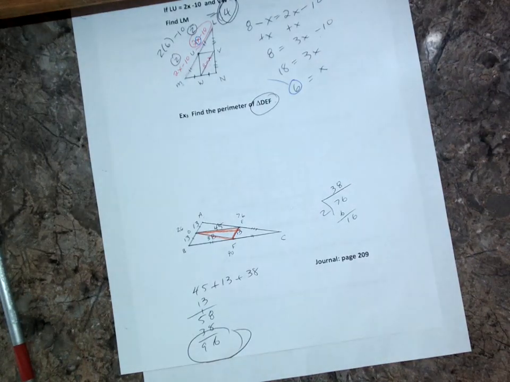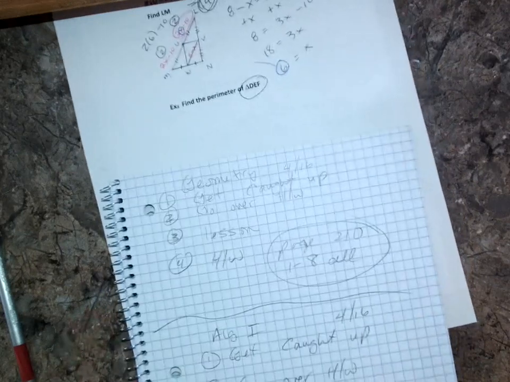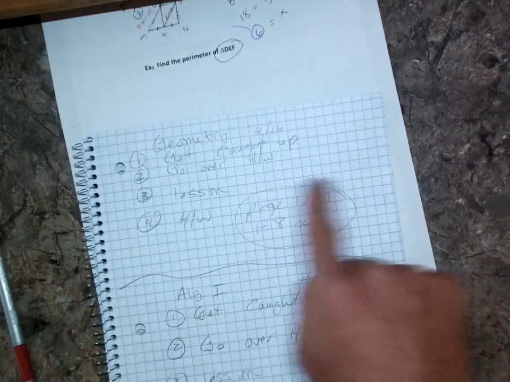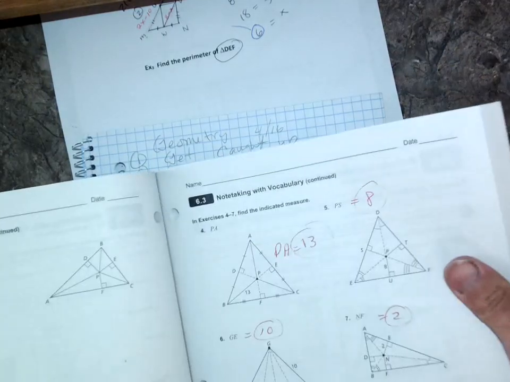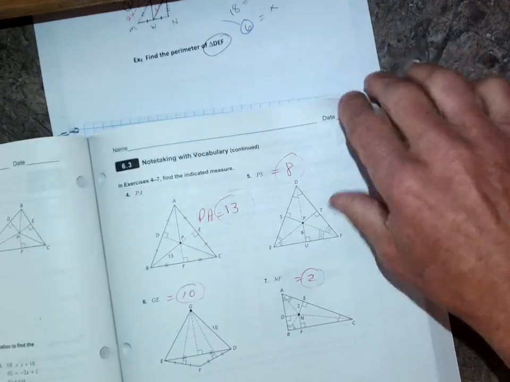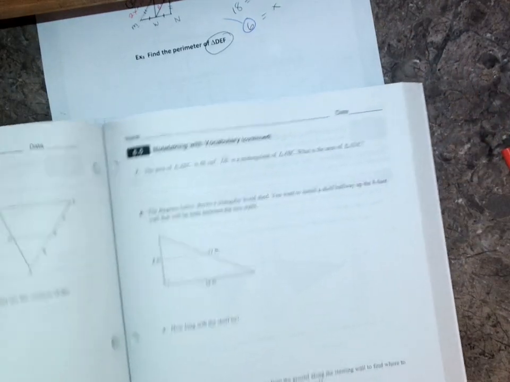So, homework today. Let's see, and I'll show you a couple of things. Homework, first of all, is page 210. We're going to do 1 to 8 all. I'll show that in your journal. Short, easy lesson today, okay? Page 210. Easy day.